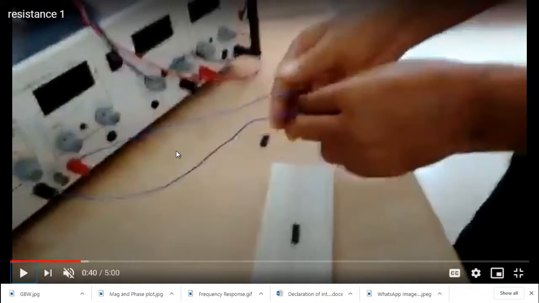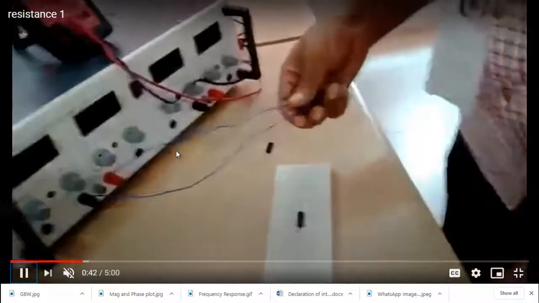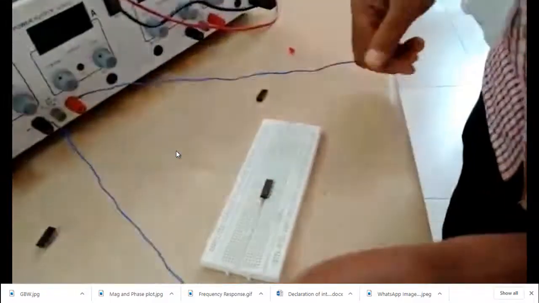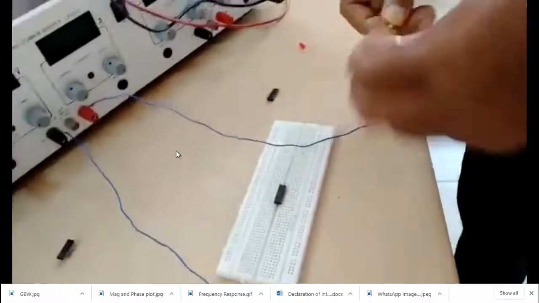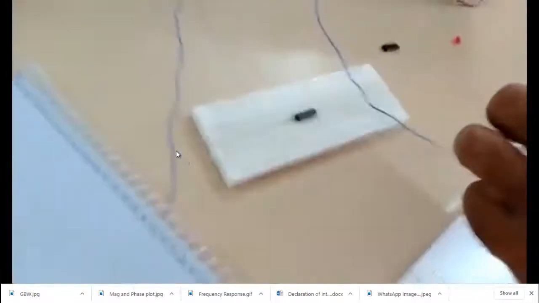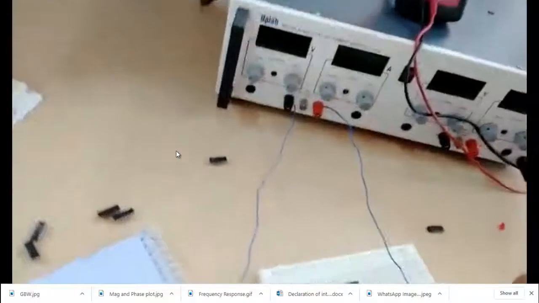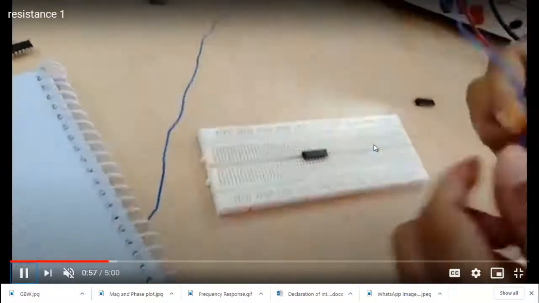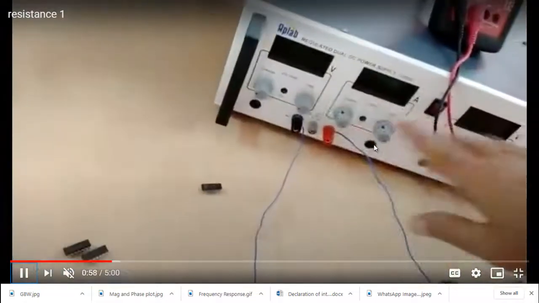See, the 7408 IC is already inserted in the breadboard. Pin number 1 and 2 are the two inputs of the first AND gate. Pin number 3 is the output of the first AND gate. And in the regulated power supply, two blue color wire leads were taken.